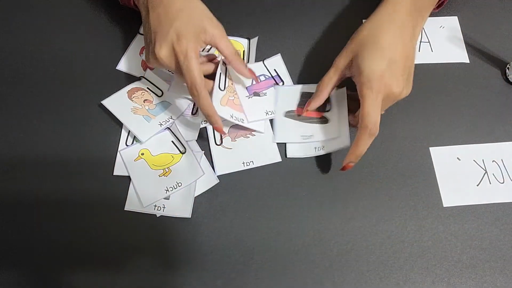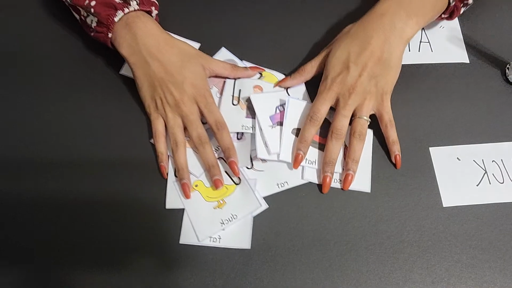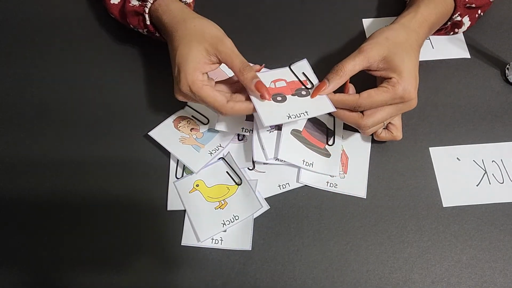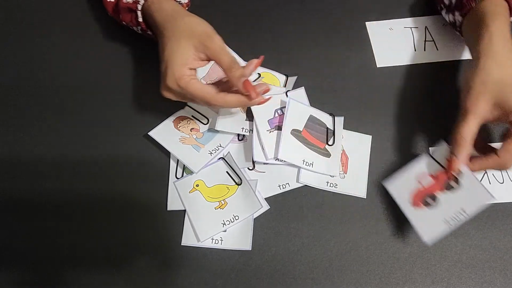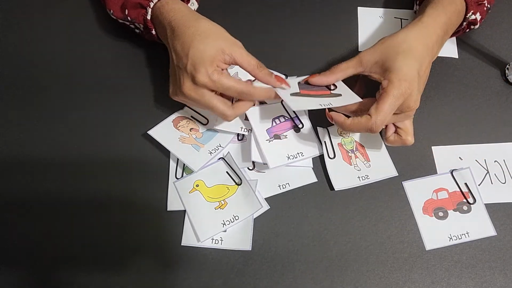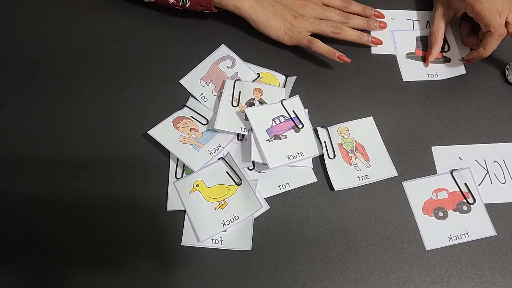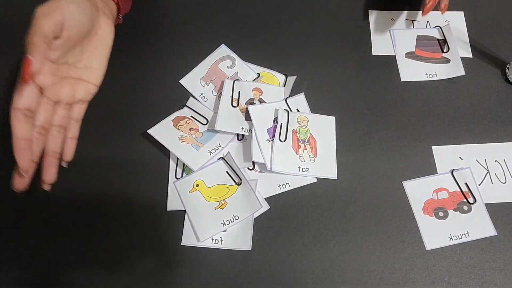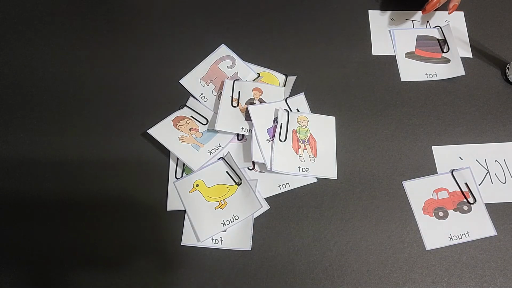I tried purple and blue, but my printer was running out, as you can see, so they look very similar. Another way that we can help the client if they're struggling is by giving them some cues, such as uck, so that they're able to put it in the uck pile, or at, so they're able to put it in the at pile. As the session progresses, we do want to diminish the cues, hoping that they're able to do this exercise independently.